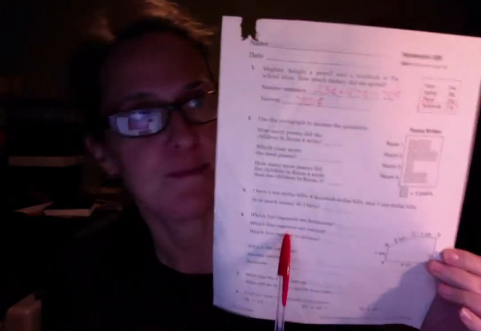Okay, here's side B of lesson 49. It's like the homework side, but we did it in class as part of our lesson. The first question says, Megan bought a pencil and a notebook at the school store. How much money did she spend?